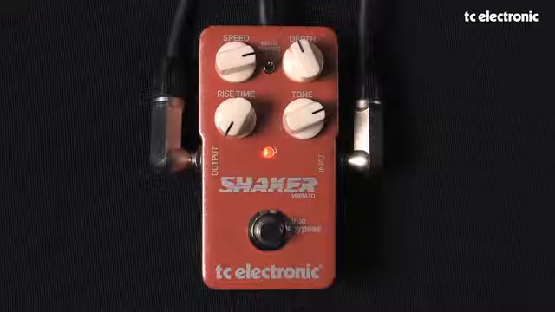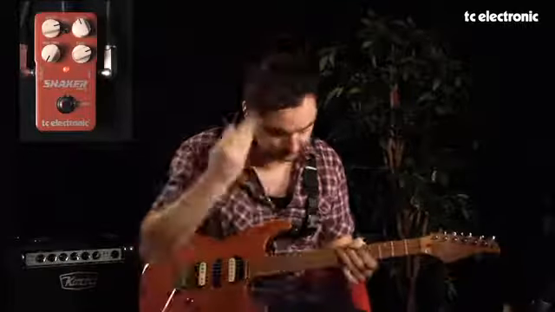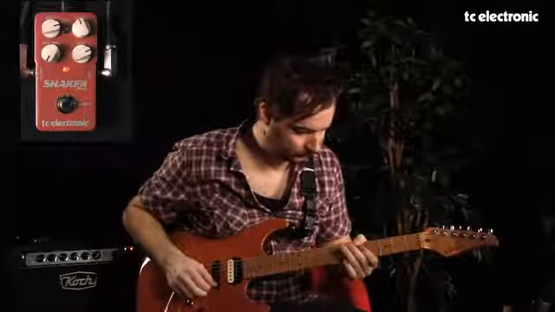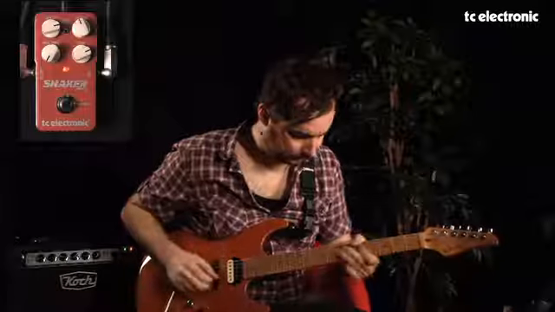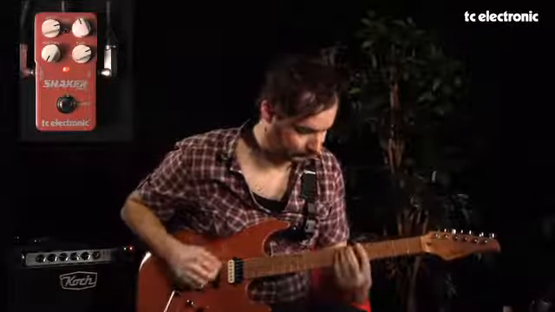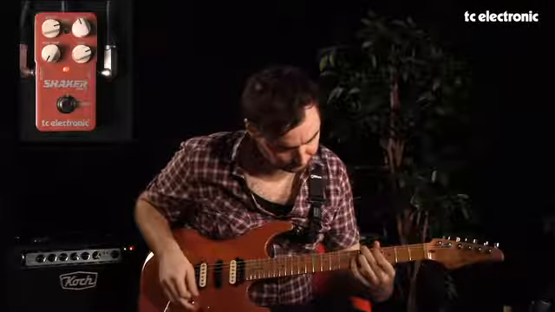Now I'm going to use the vibrato to give me a Leslie type sound with a fast speed and the depth backed up quite a bit. Vibrato also works great with lead guitar, giving you a slightly wobbly, nervous type of feel.